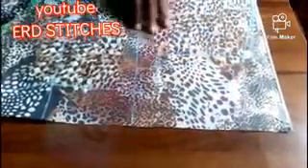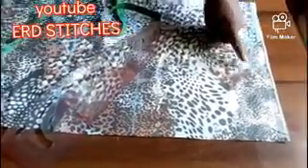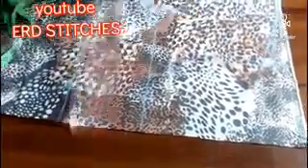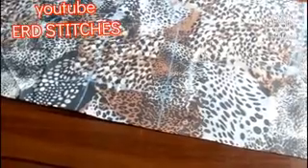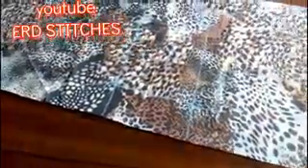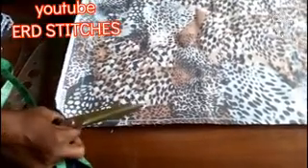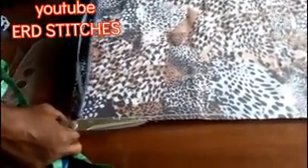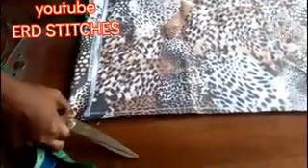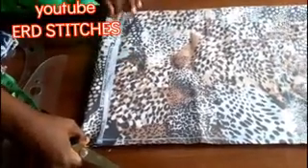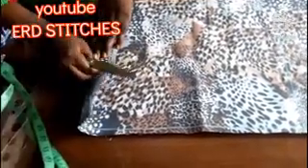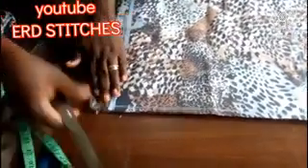Now we are going to cut this out. Remember, you always fold before you cut, so that when you are folding in after the sewing, everything will be equal.